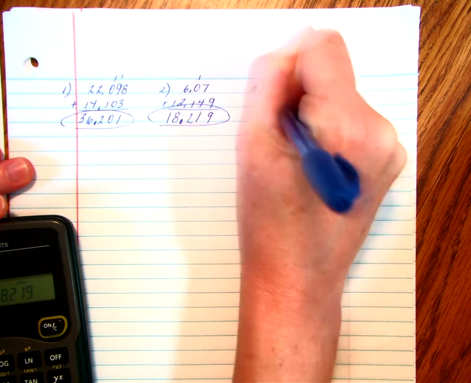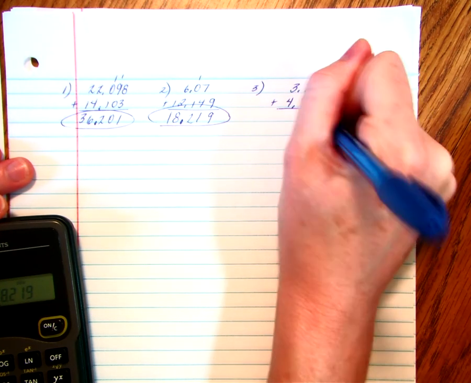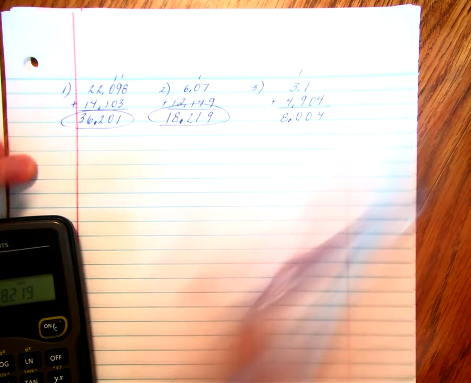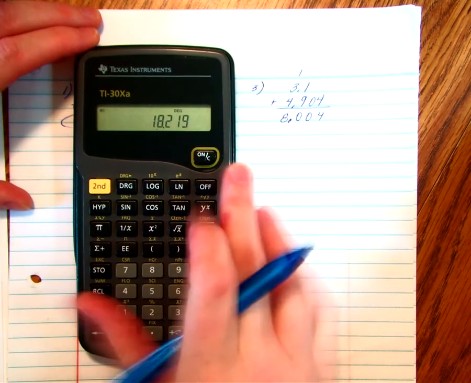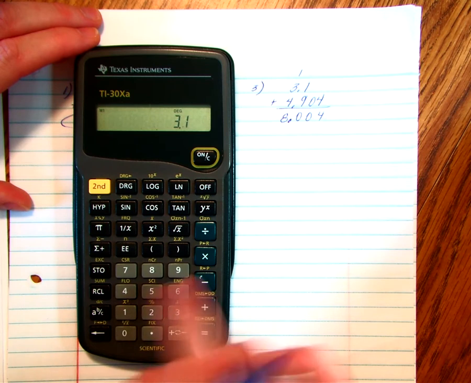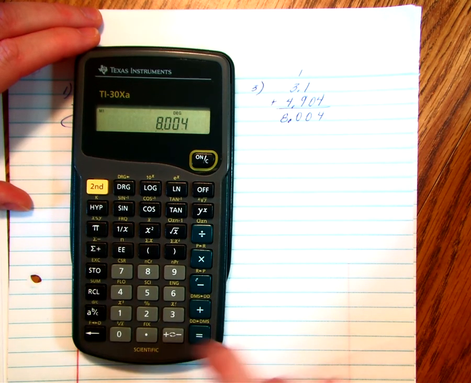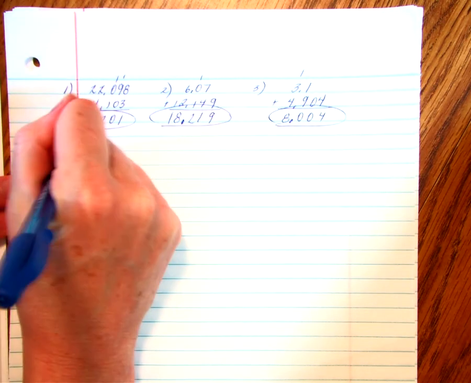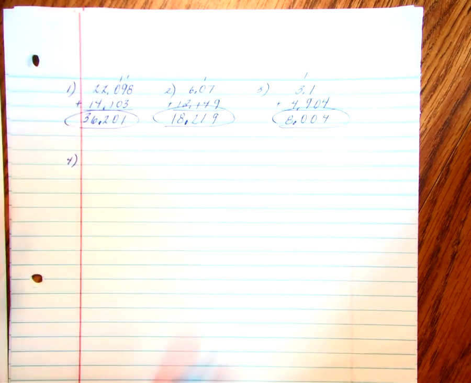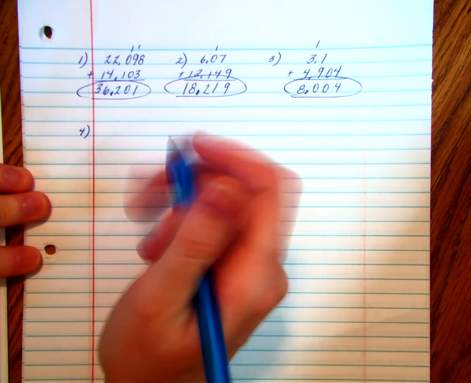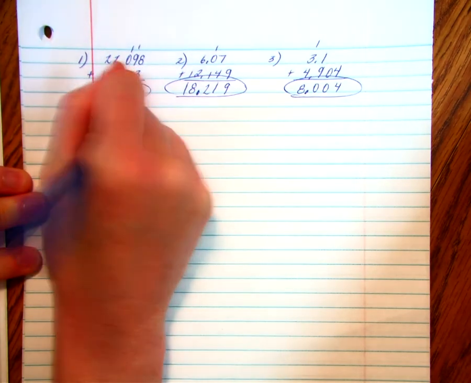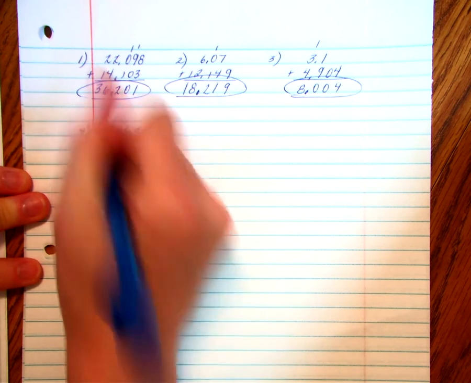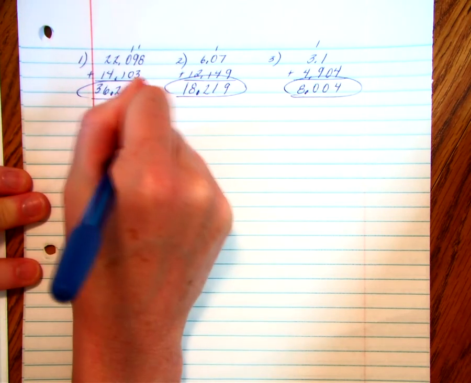Alright, 3 1/10 plus 4 and 904 thousandths. Decimal comes straight down. Beautiful. And 62 thousandths plus 7 and 189 thousandths.